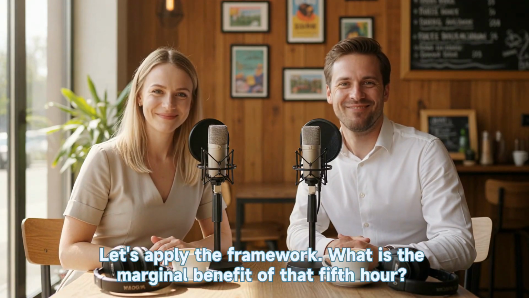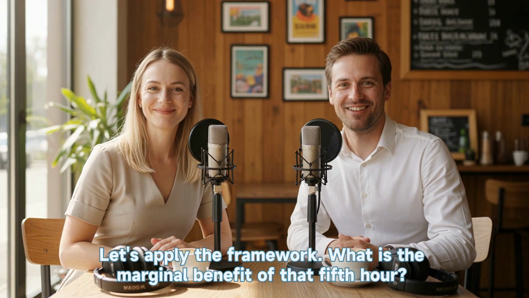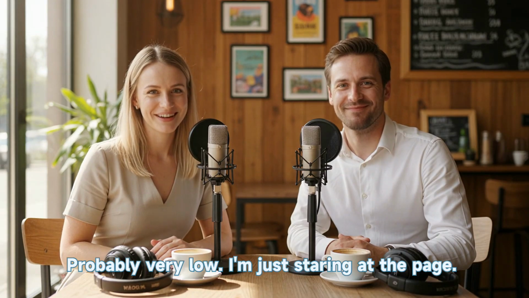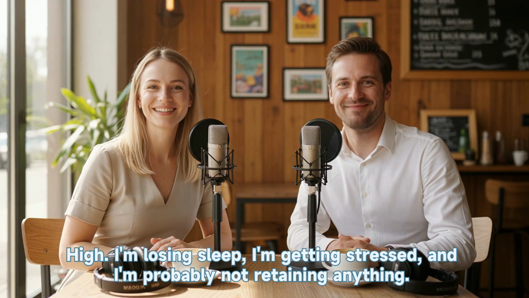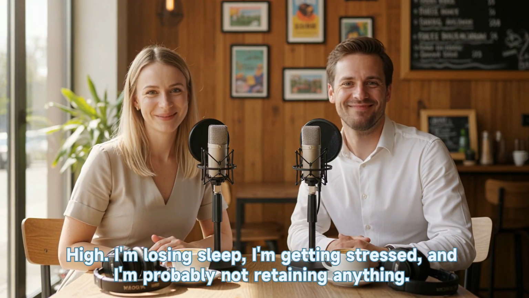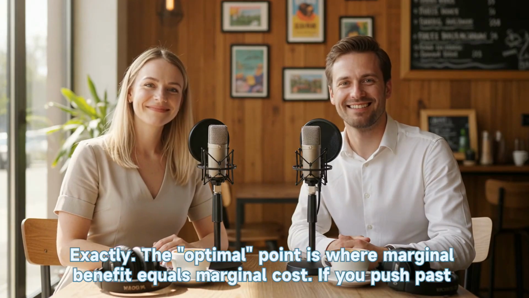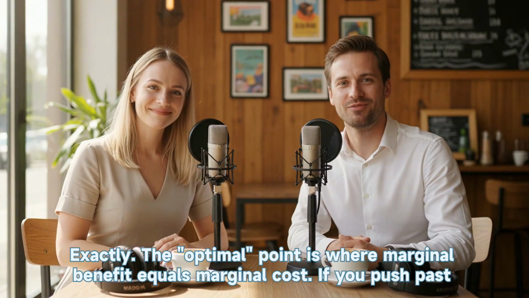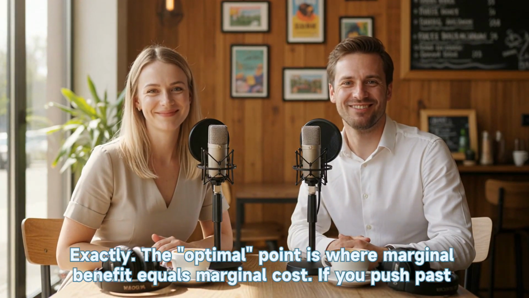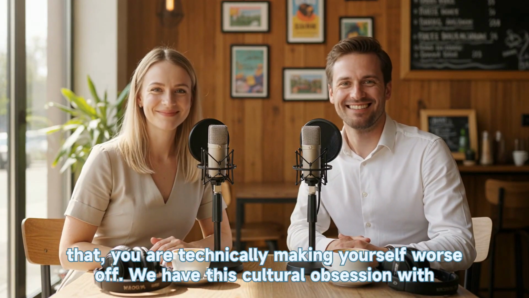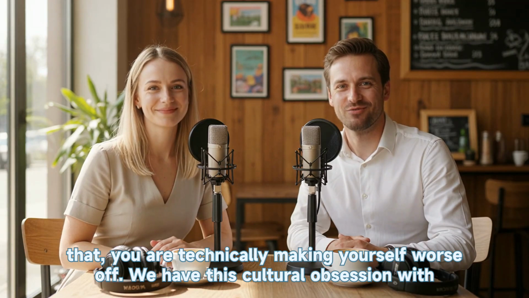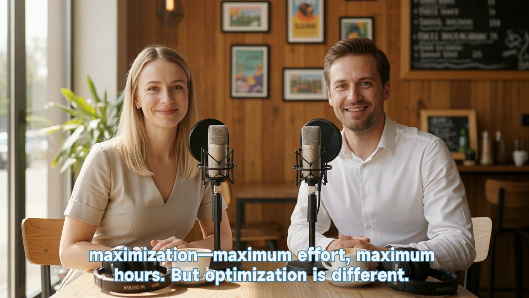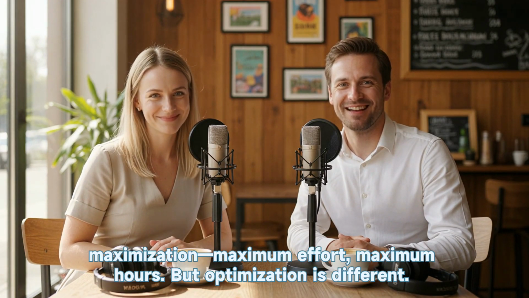Let's apply the framework. What is the marginal benefit of that 5th hour? Probably very low. I'm just staring at the page. And the marginal cost? High. I'm losing sleep. I'm getting stressed, and I'm probably not retaining anything. Exactly. The optimal point is where marginal benefit equals marginal cost. If you push past that, you are technically making yourself worse off. We have this cultural obsession with maximization, maximum effort, maximum hours.